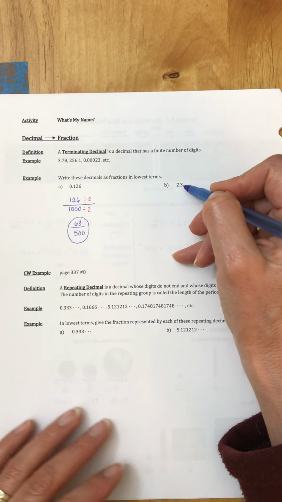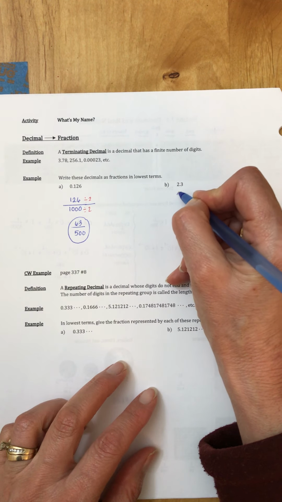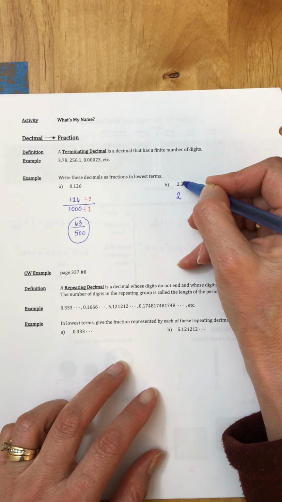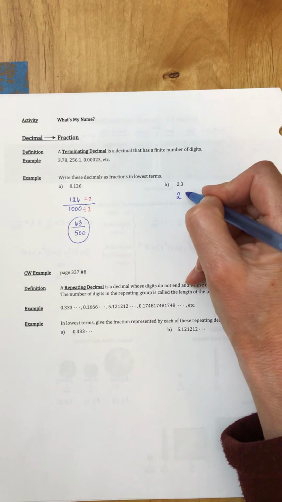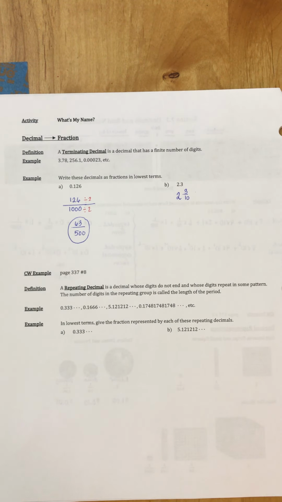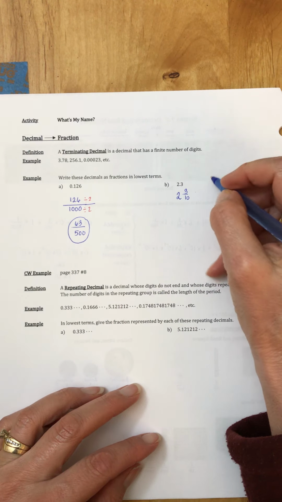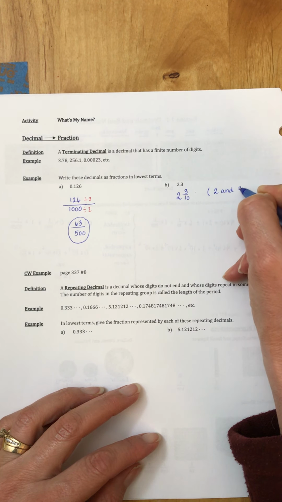Okay, 2.3. All right, so the way we're going to do this is we're going to write 2, and then we're going to say, how do we say that? Well, we say it as 3/10, right? So go ahead and write 3/10. Now this isn't the way they want us to leave this one. They want us to keep going. So let's write how we're saying these. 2 and 3/10.